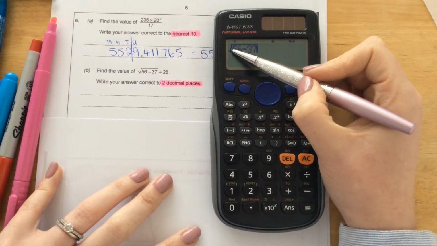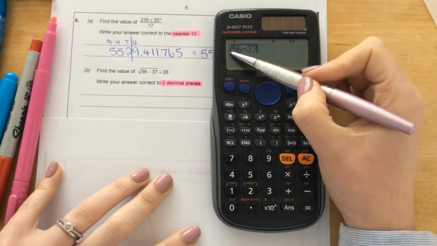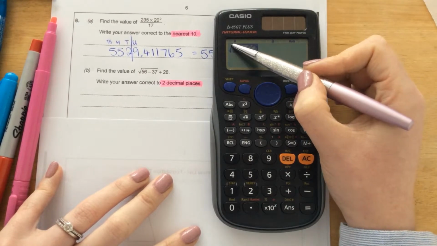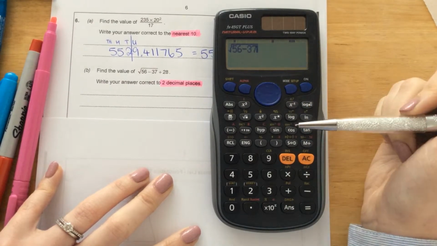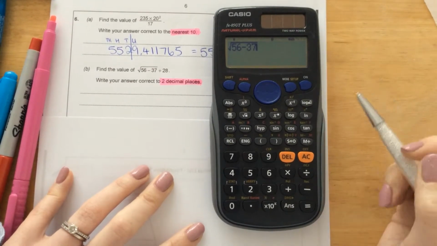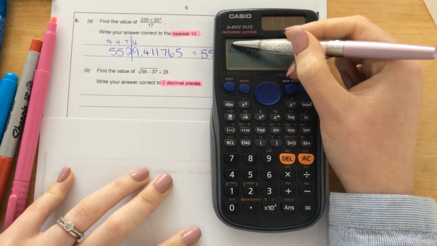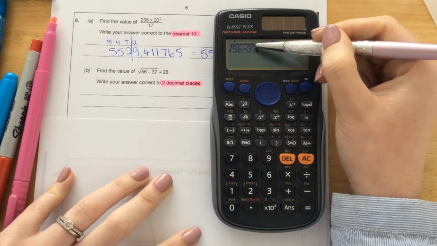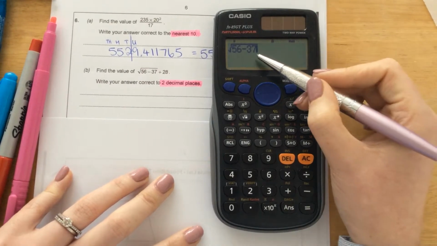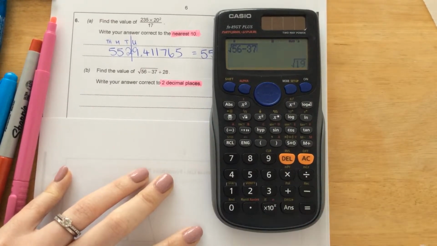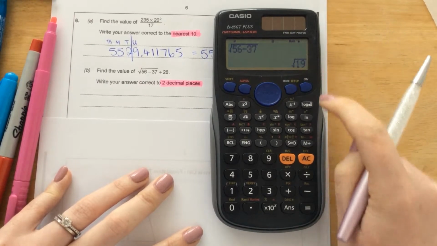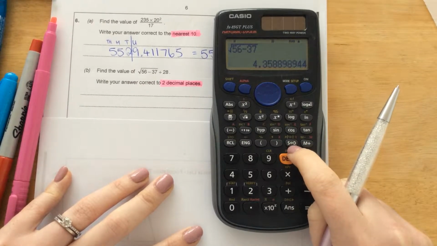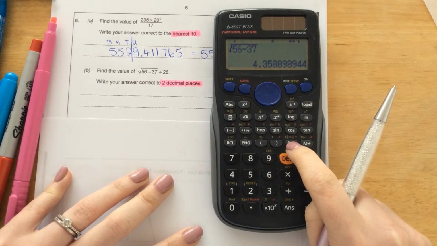It will look the same so that the square root is completely under that. On the Logic calculators, you'll just have the square root sign at the start and then it'll continue the question. At this point, it's a good idea to press equals. Click your decimal button here.